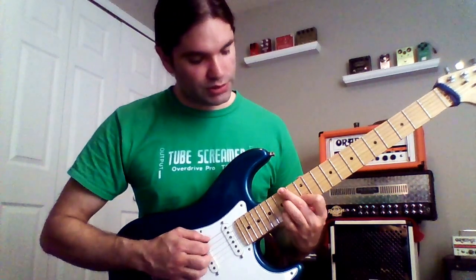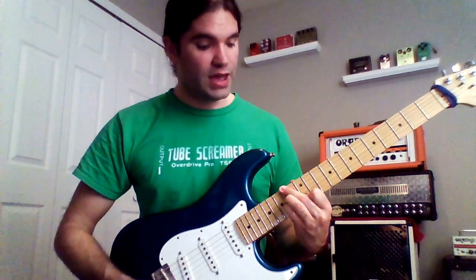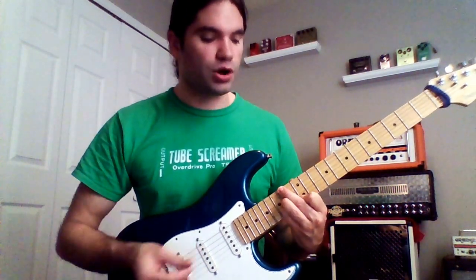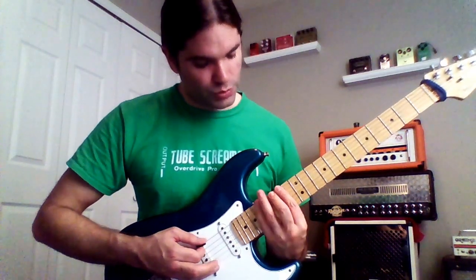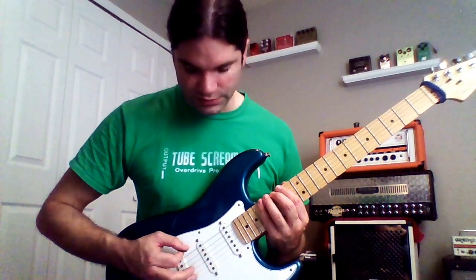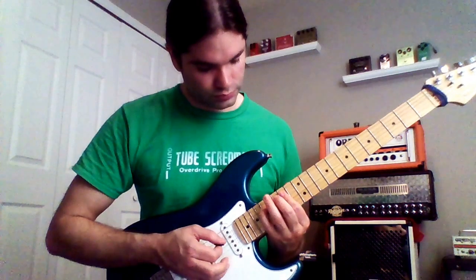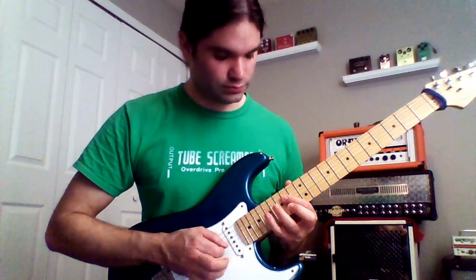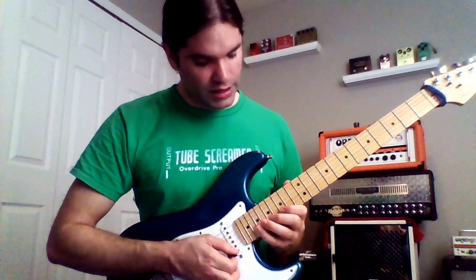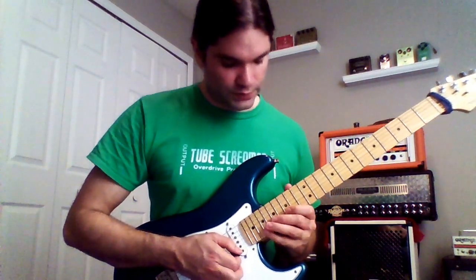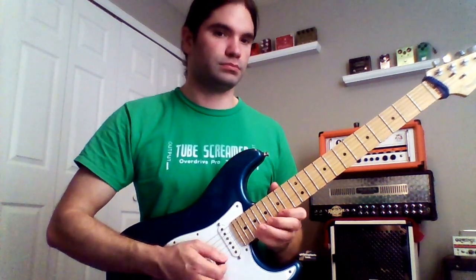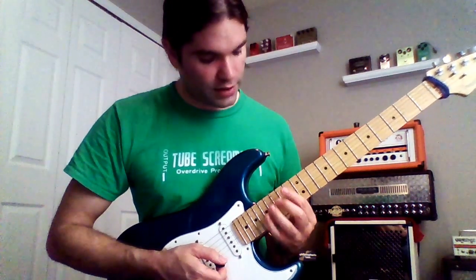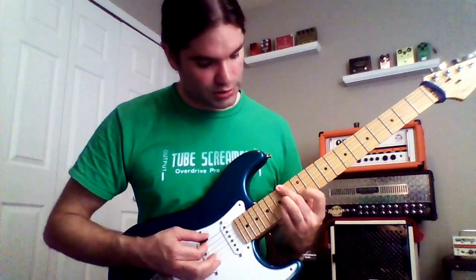So the next one is F sharp Locrian. And we're going to have two occurrences of 14, 15, 17. And then two occurrences of 14, 16, 17. And then two occurrences of 15, 17, 19. F sharp Locrian.